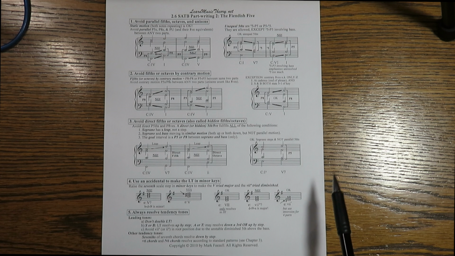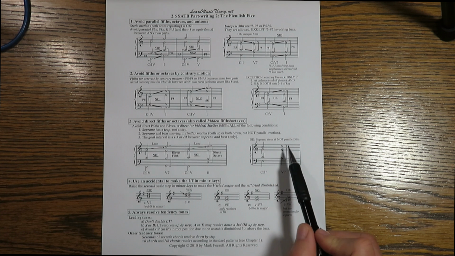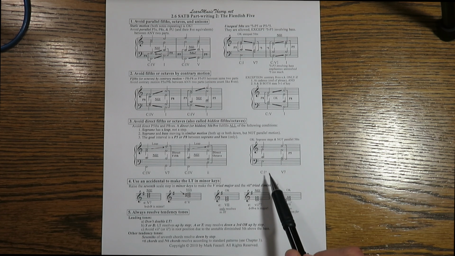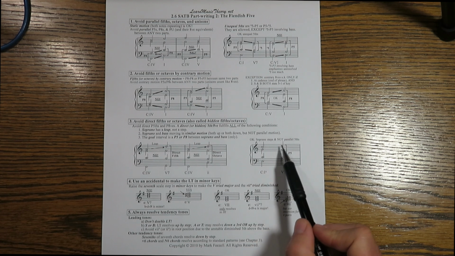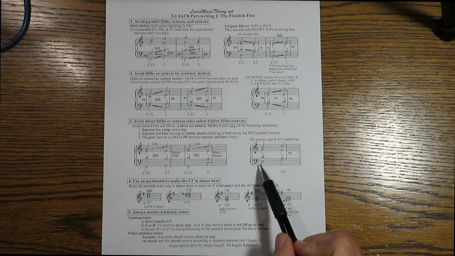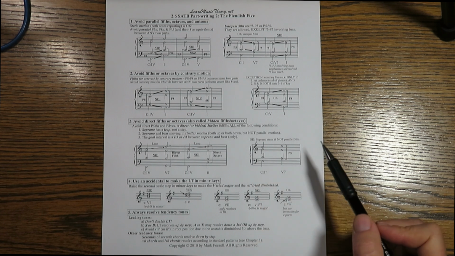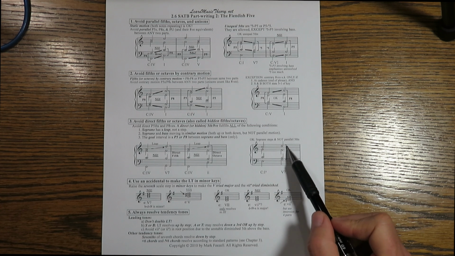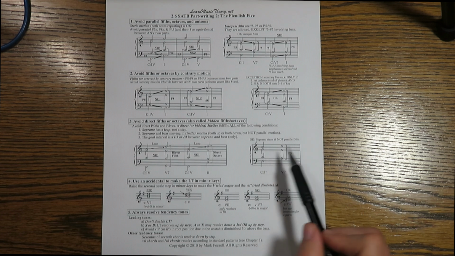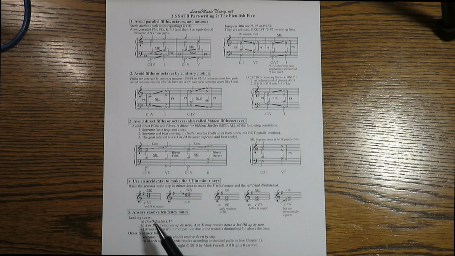Now, here we go. It's okay if the soprano steps and it doesn't end up in parallel fifths. So here we have the soprano stepping, a C to D. And then we have E to C, I'm sorry. So that's a minor sixth going to a perfect fifth. So you only have to worry about it if the soprano leaps. All right.